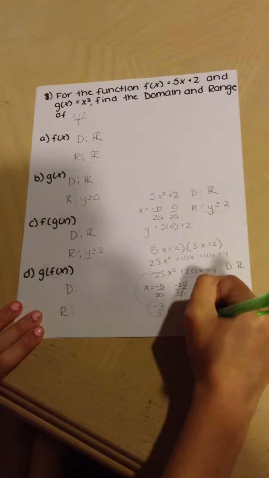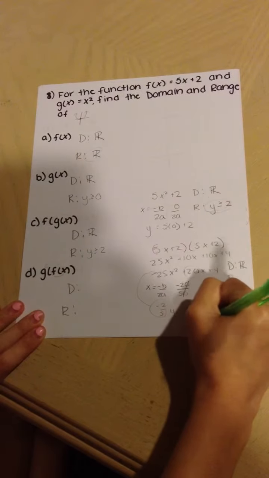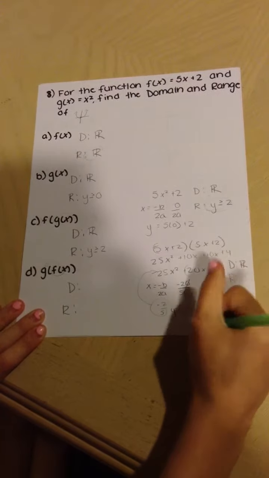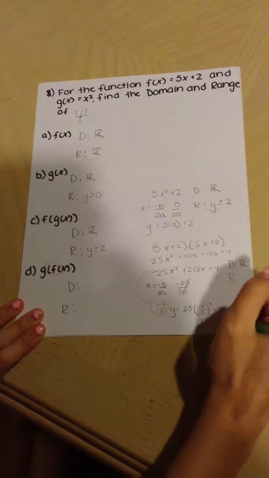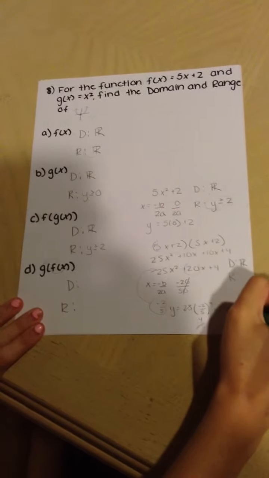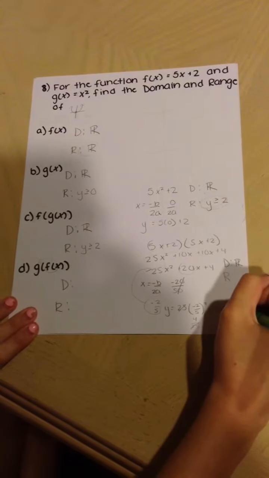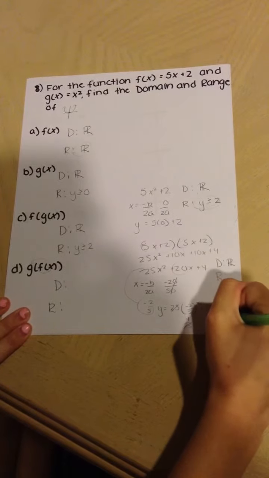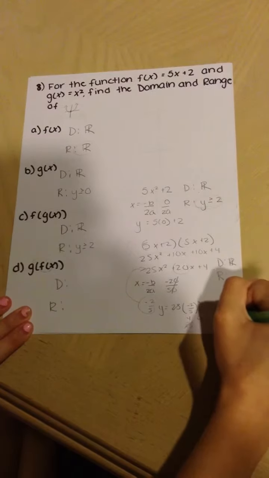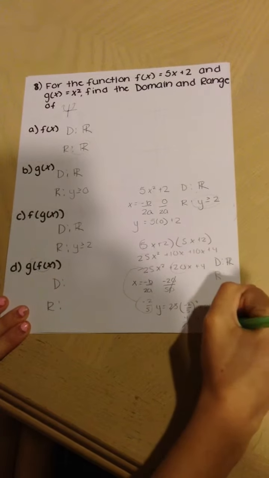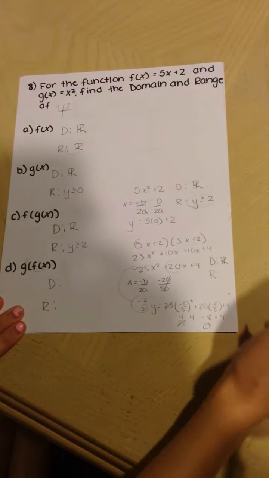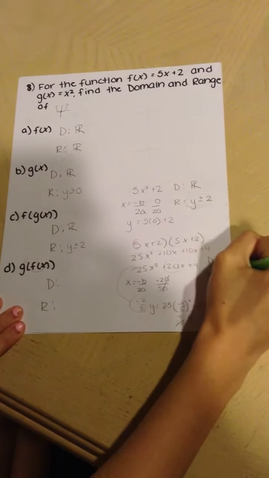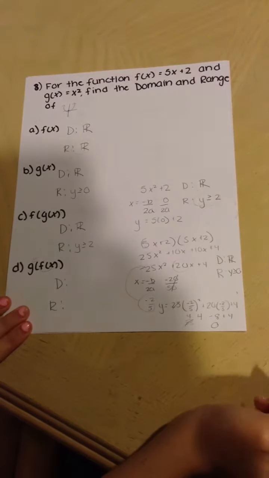Negative 2/5 squared is going to be 4 over 25. 25's cancel out, so then you're just left with 4. This 20 divided by 5 is 4, times negative 2 is negative 8. So 4 minus 8 plus 4. So then you're just left with y equals 0. So the range is y is greater than or equal to 0.